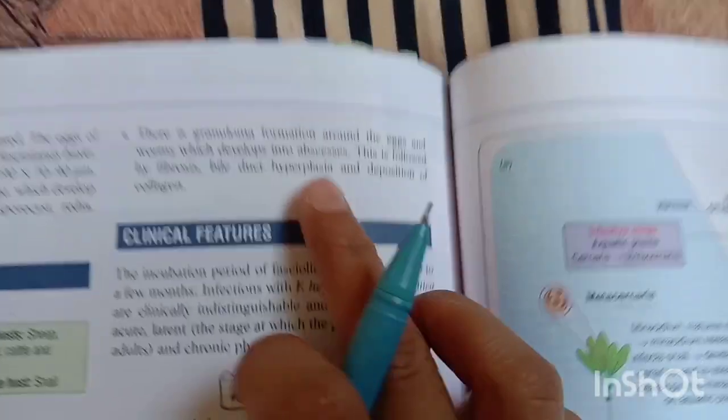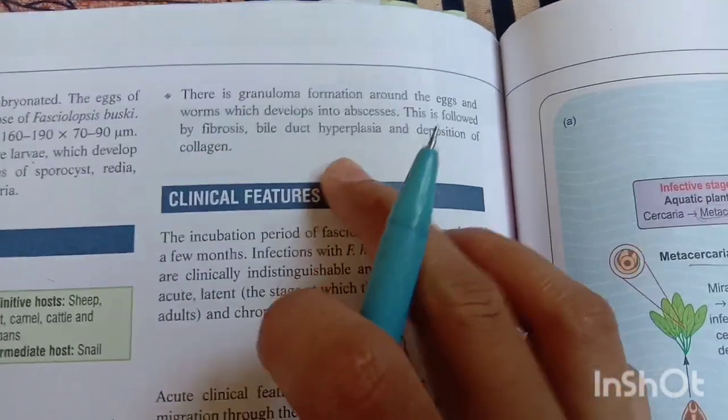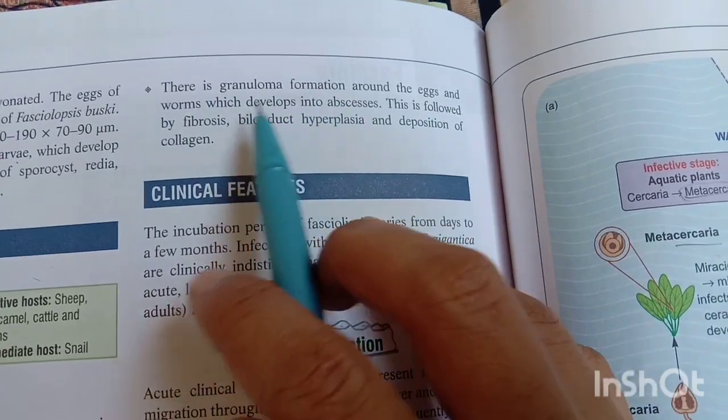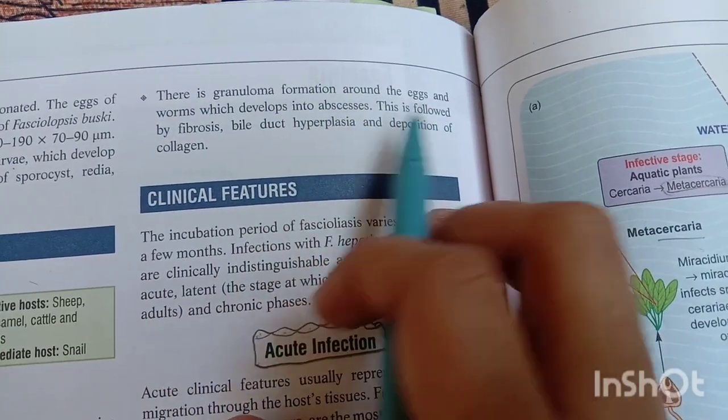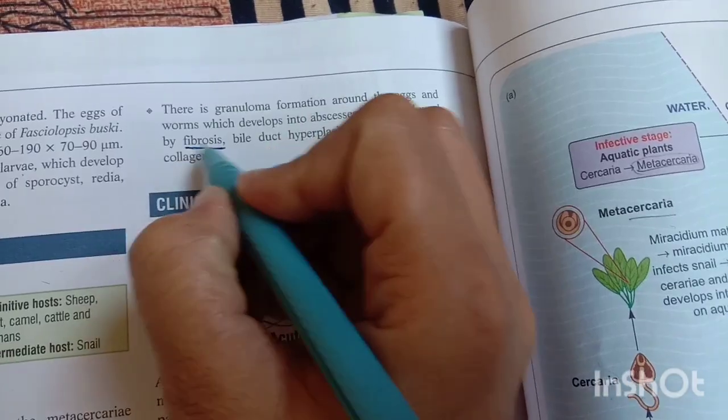Next, there is granuloma formation around the eggs and worms, which develops into an abscess. This is followed by fibrosis. So it mainly causes fibrosis.